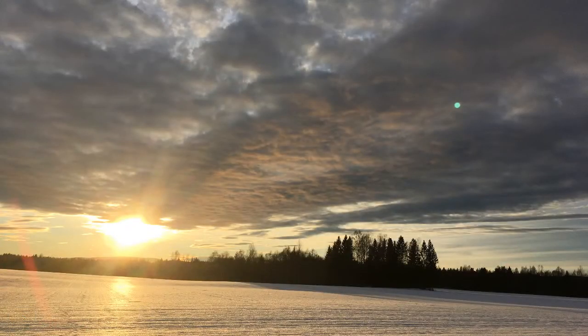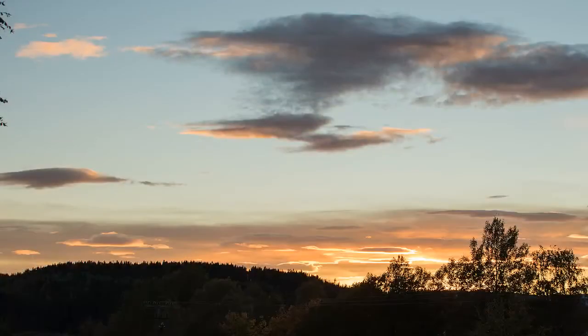This picture debunks the sphere. This picture debunks the flat Earth because the sun is shining under the clouds.